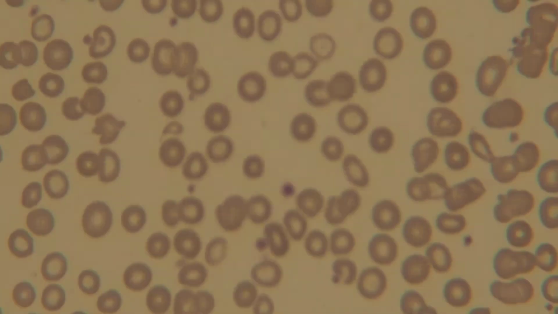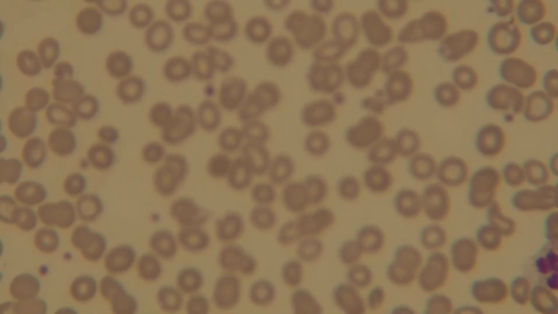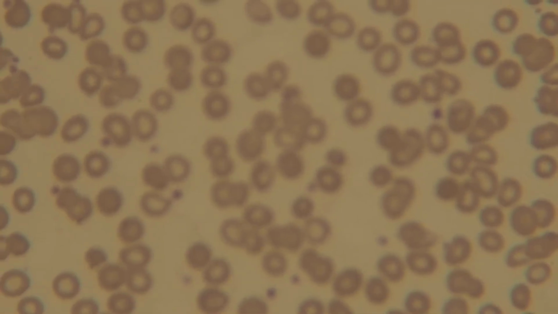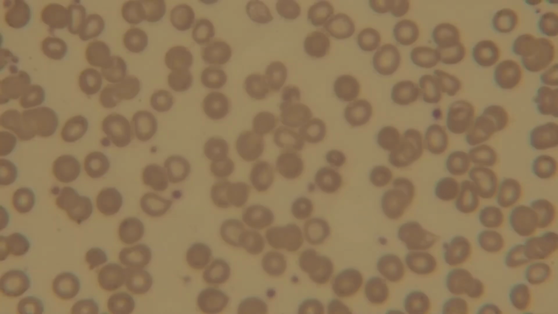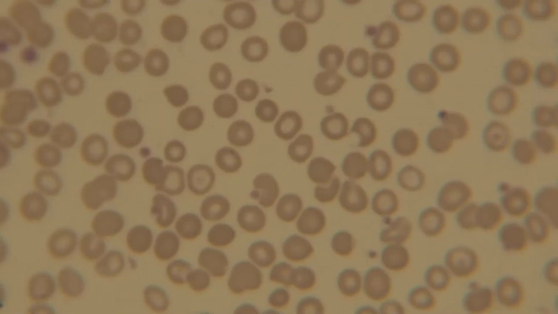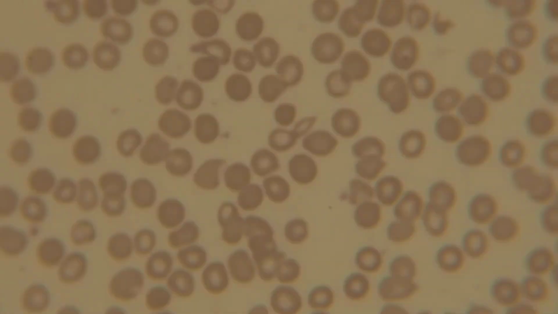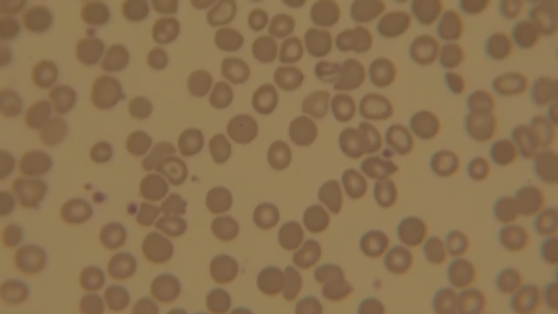Morphology is important. That's what you're looking for. Neutrophil. I cannot find that one. It's much more difficult to control in the camera. I'm sorry, guys.